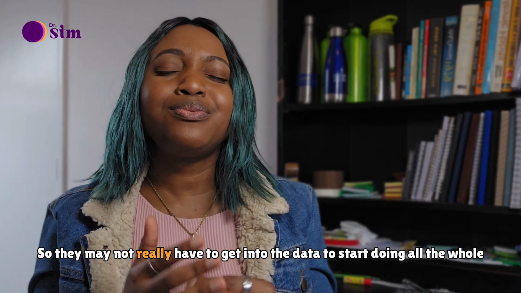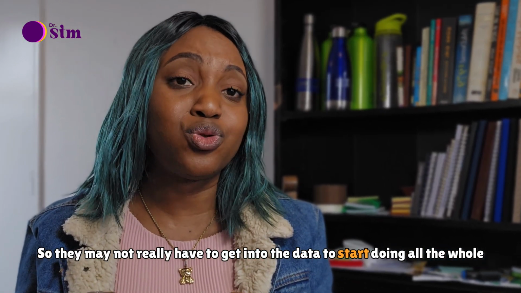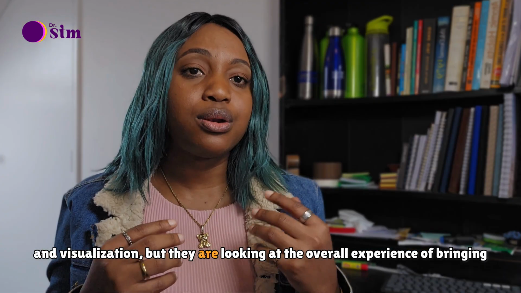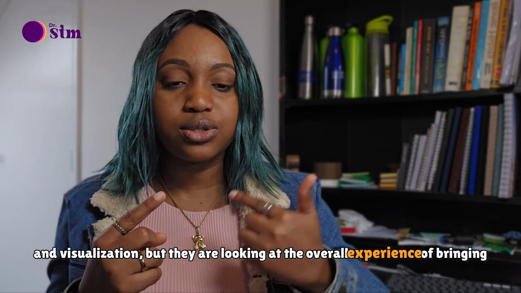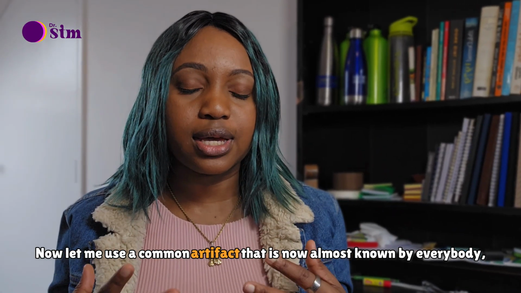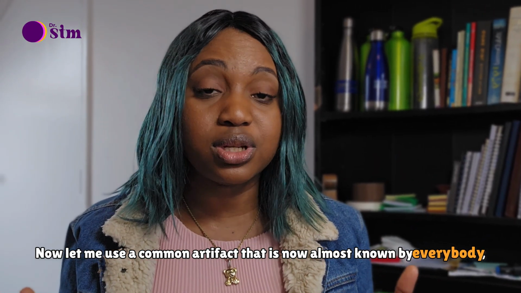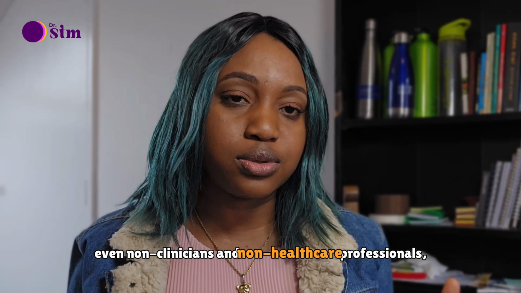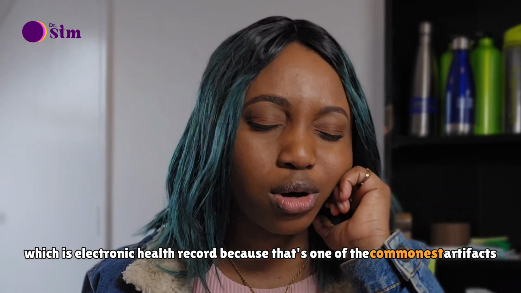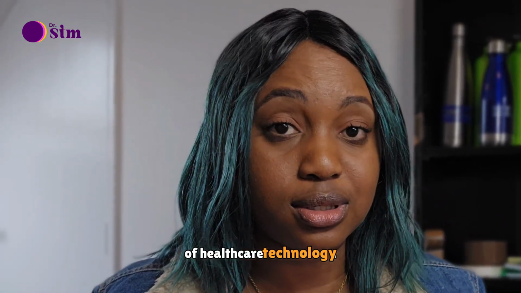So they may not really have to get into the data to start doing all the manipulations and statistics and visualization, but they are looking at the overall experience of bringing in technology in healthcare. Now, let me use a common artifact that is now almost known by everybody, even non-clinicians and non-healthcare professionals, which is the electronic health record, because that's one of the commonest artifacts of healthcare technology.